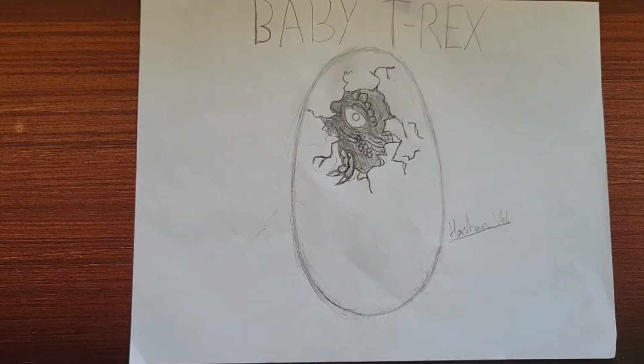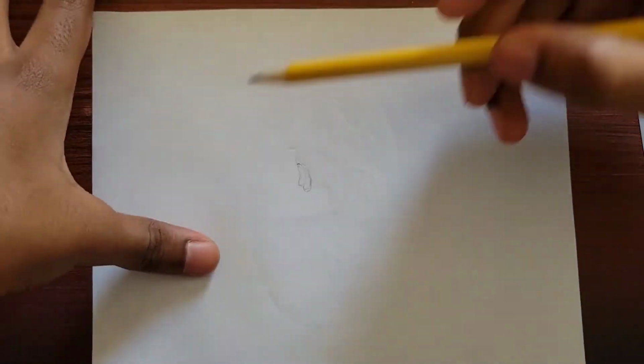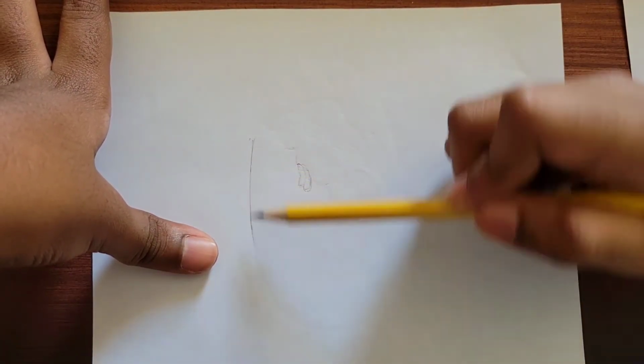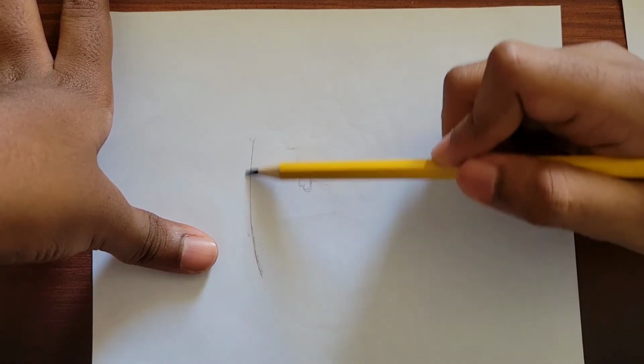So today I'm going to be drawing the baby T-Rex from Jurassic World. Let's go! Okay guys, let's get started. I'm going to be starting with drawing the head. And I'm just going to go like this and make a basic egg shape, okay?